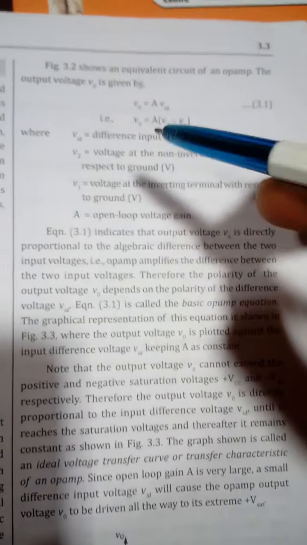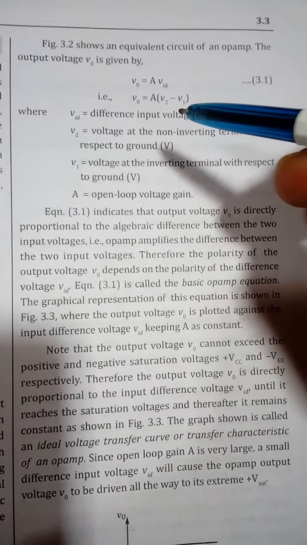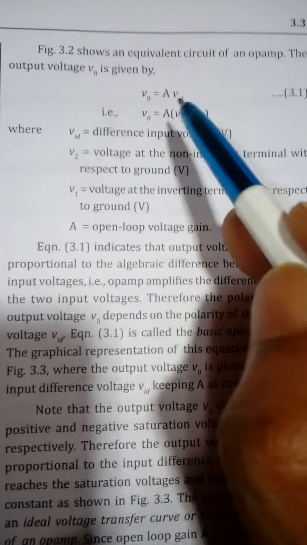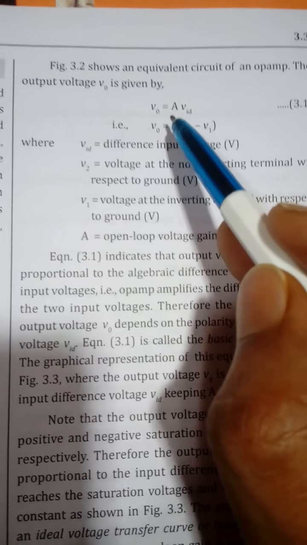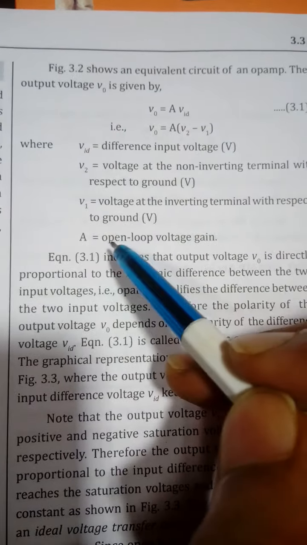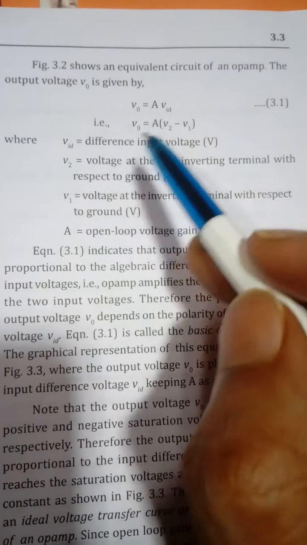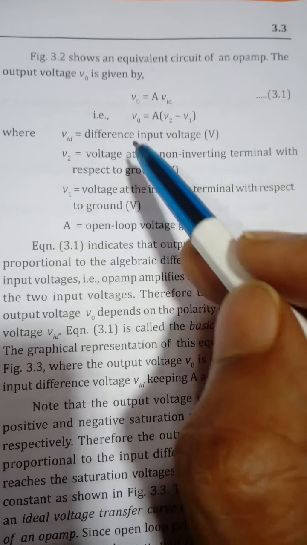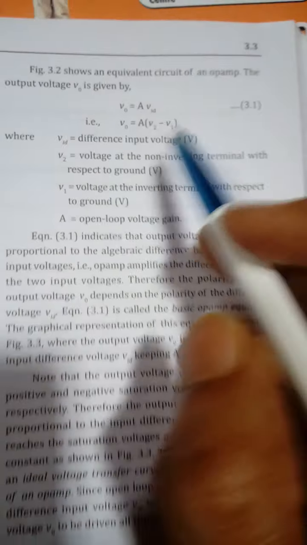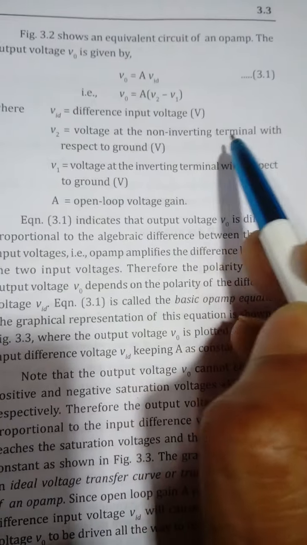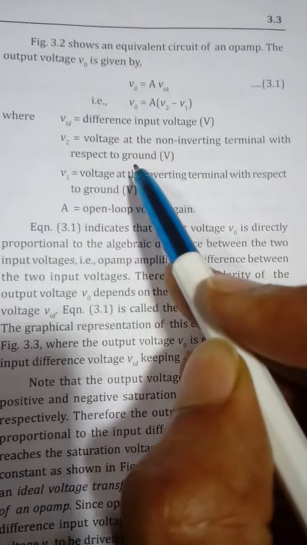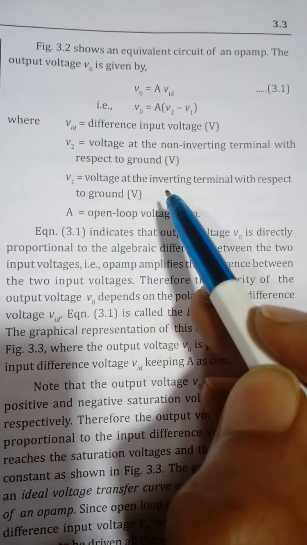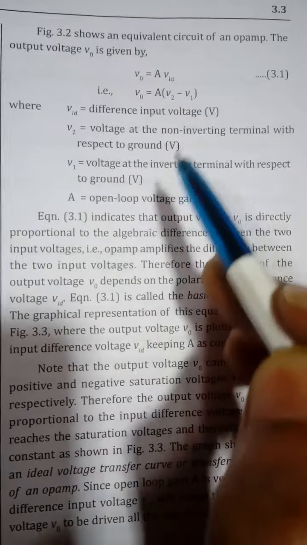Now coming to the equation. If you compare to the equivalent circuit, the output voltage is V0 equals A into VID, where A is the open loop voltage gain, and VID is V2 minus V1. VID means the difference input voltage, V2 is the voltage at the non-inverting terminal with respect to ground, and V1 is the voltage at the inverting terminal with respect to ground.